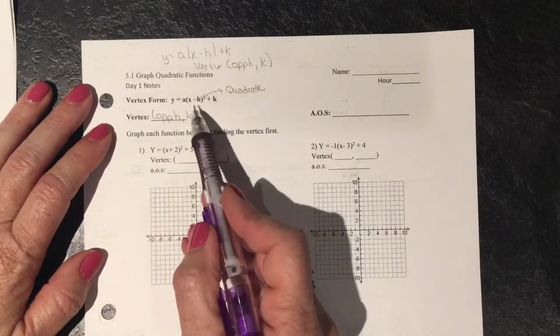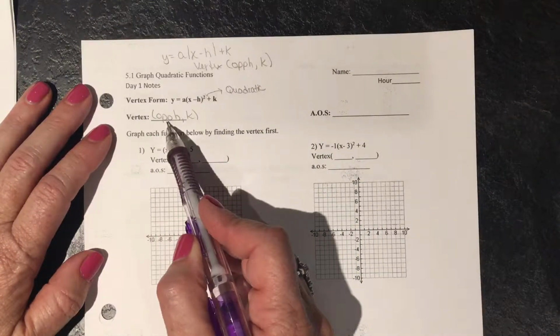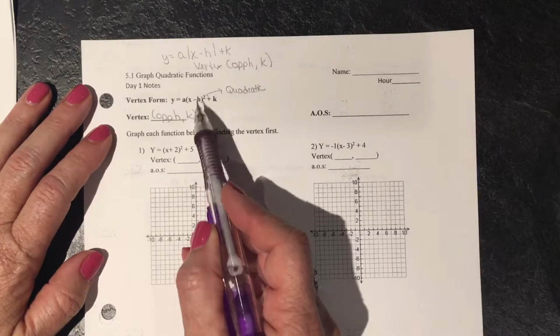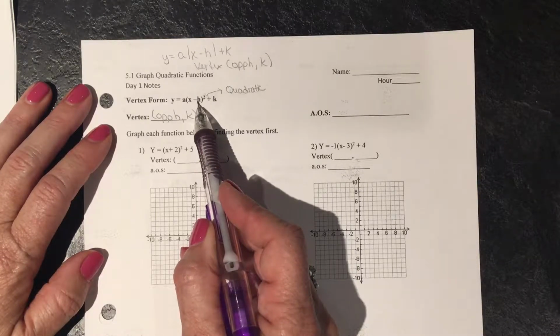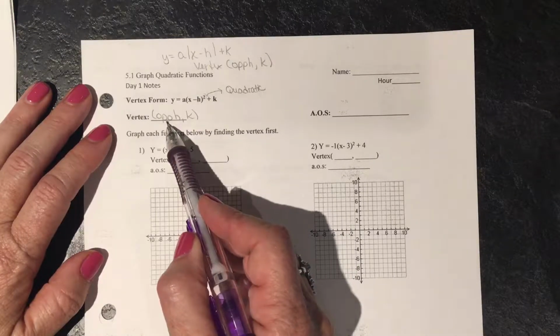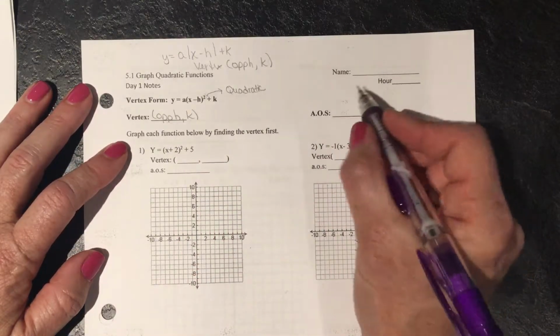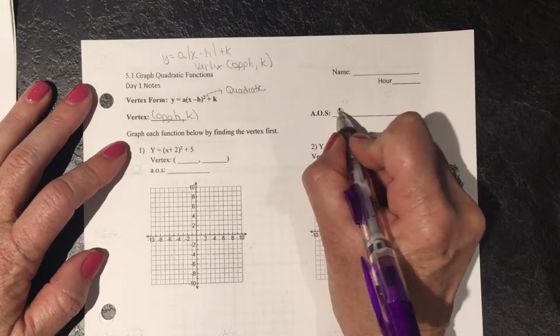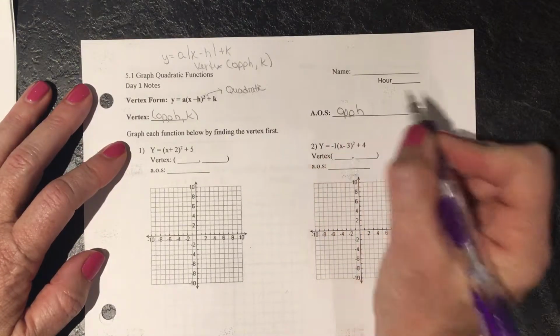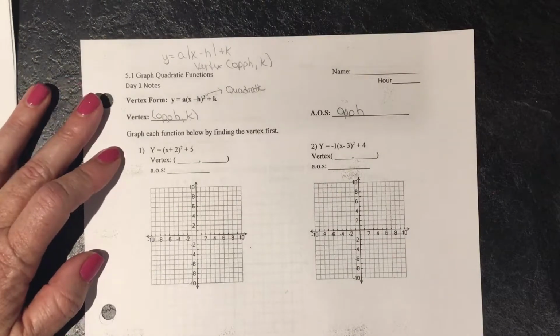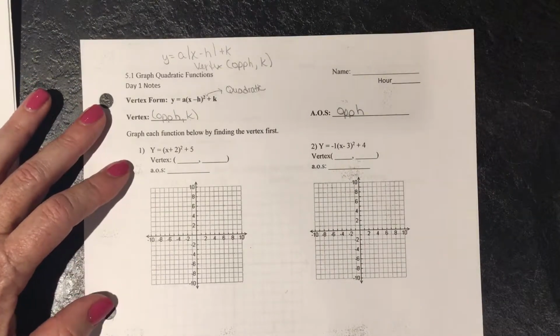So if h is negative 2, this would be a positive 2 and then k. If h was 3, then the vertex here would be negative 3, and k would stay the same. The axis of symmetry is always our x value, so it would be the opposite of h. So let's see how we graph this.